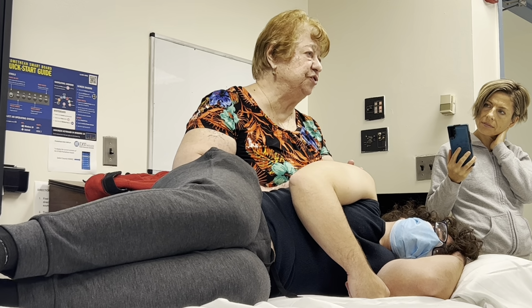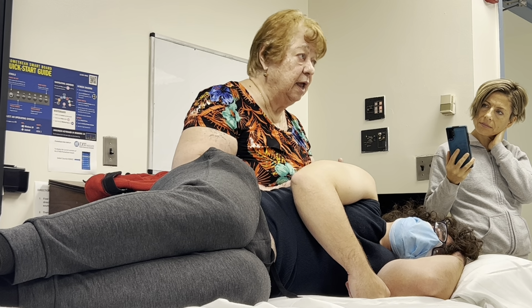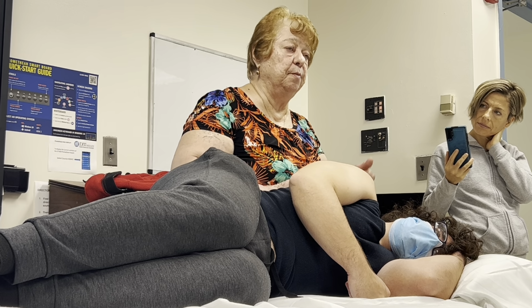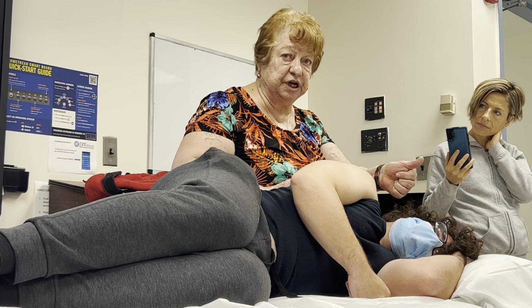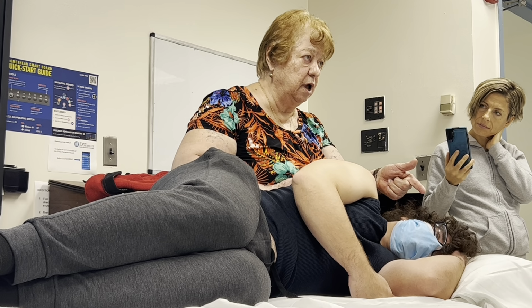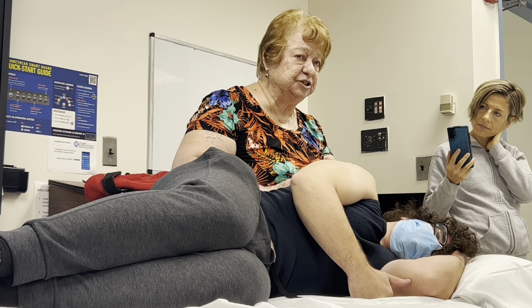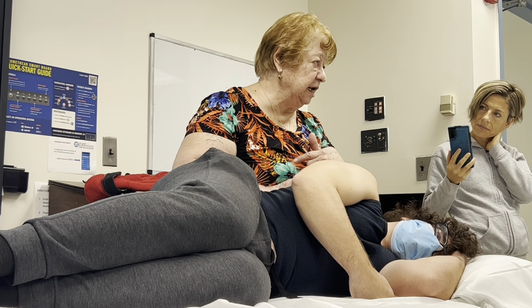So if I emphasize anterior elevation, okay, I'm going to have the muscles that do anterior elevation work concentrically, then isometrically, concentric, maintained isotonic, and then eccentric.